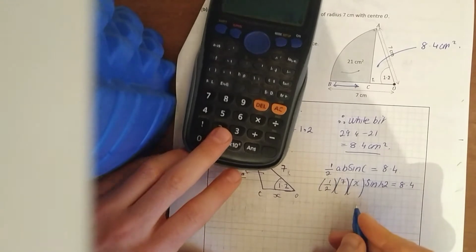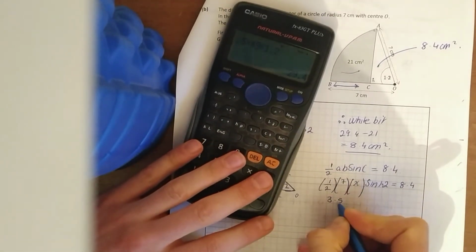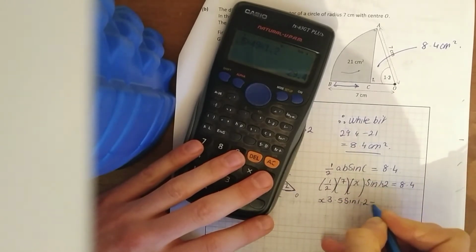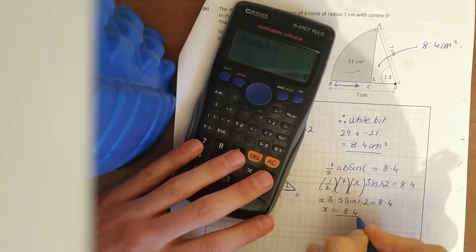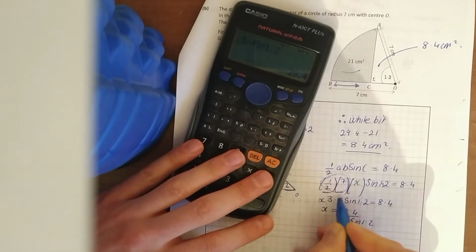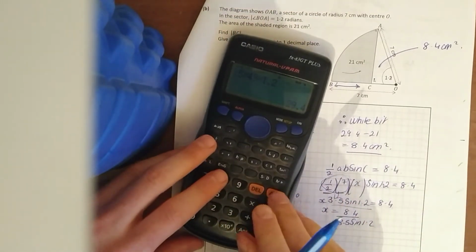Tidy up that left hand side. We have 3.5, put my wee x at the start, sine 1.2 is equal to 8.4. Get x on its own: 8.4 over 3.5 sine 1.2, 3.5 just coming from a half of 7. You could throw that all in your calculator as well and get an answer, just to keep it tidier.